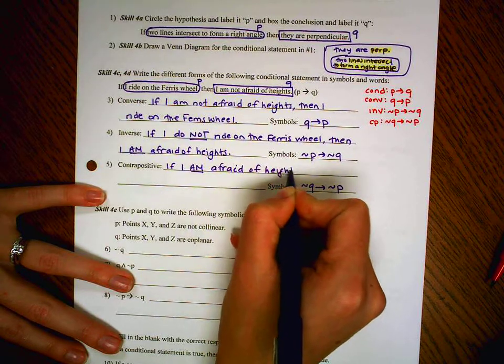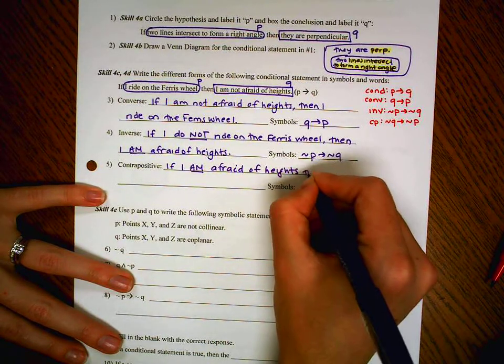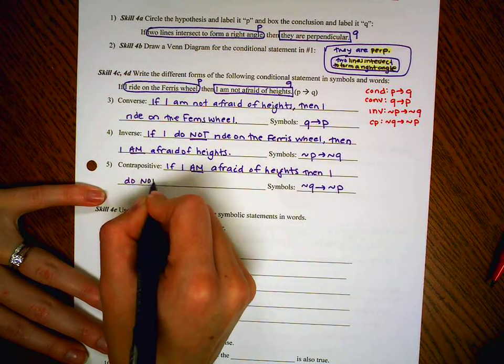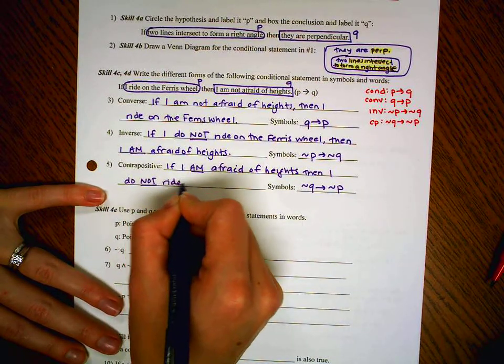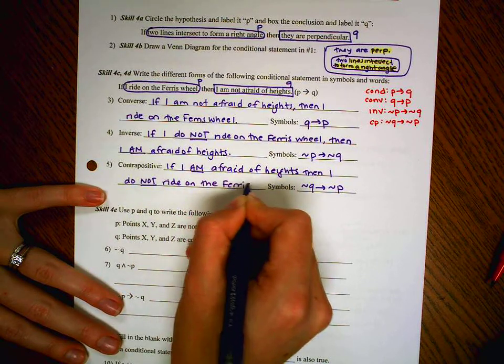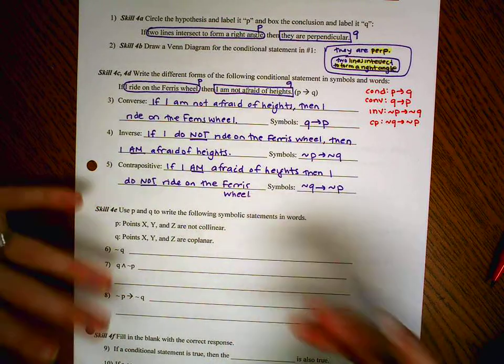Then we have to negate it: I do not ride on the Ferris wheel. Fantastic. Okay, we got our first section done. Let's keep going. Now we're down to skill 4E.